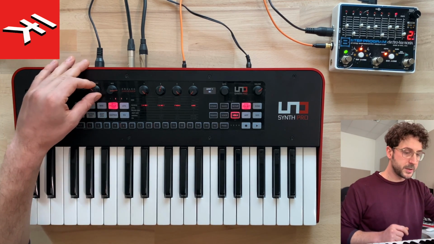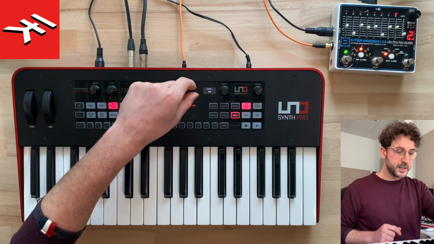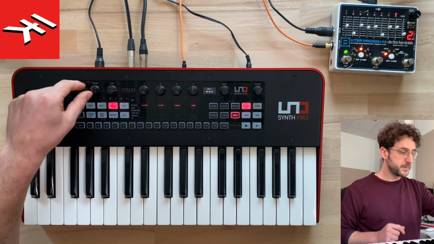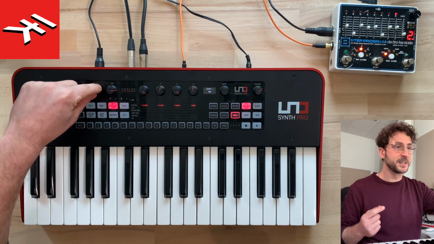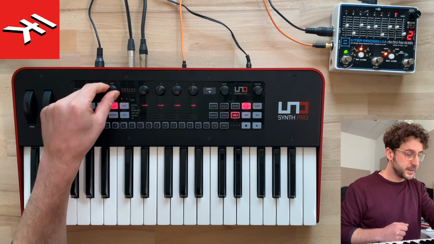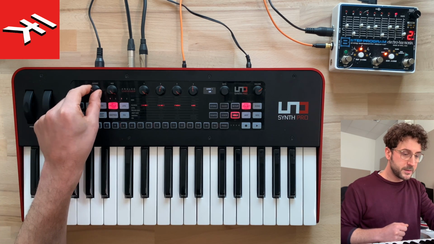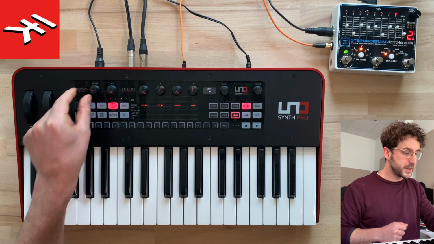Then I took the first filter and selected the high pass. As you can hear, the second filter is self-oscillating. And here we have filter number 1. Yeah, that is a place that I like.